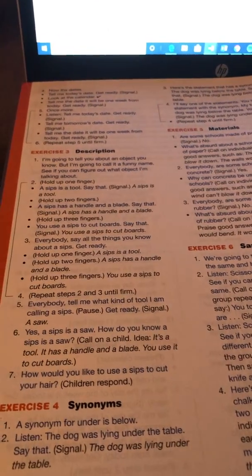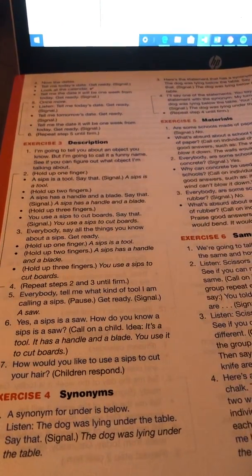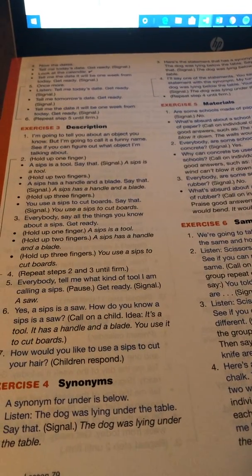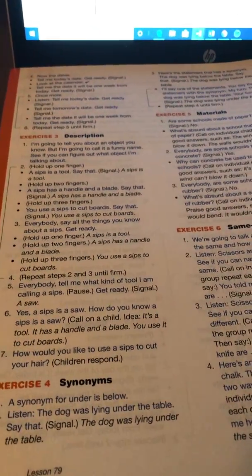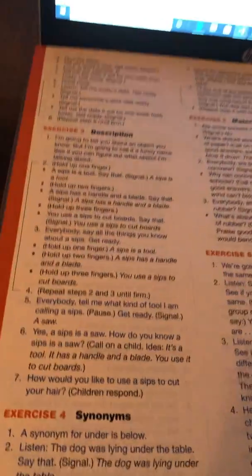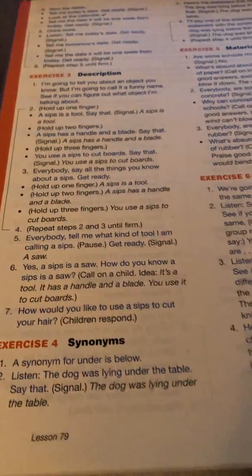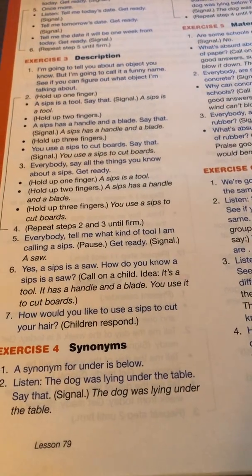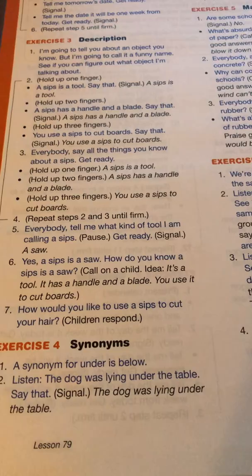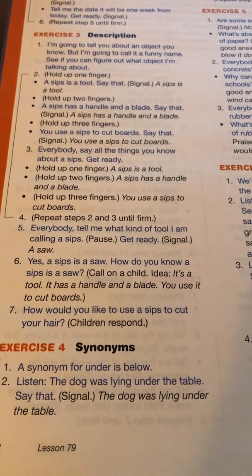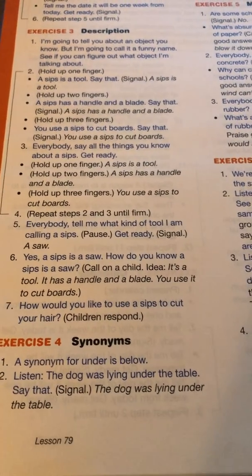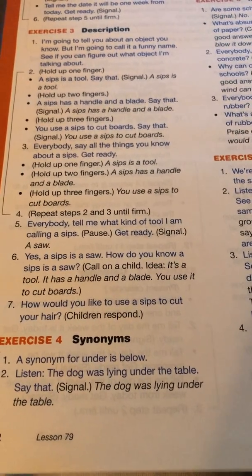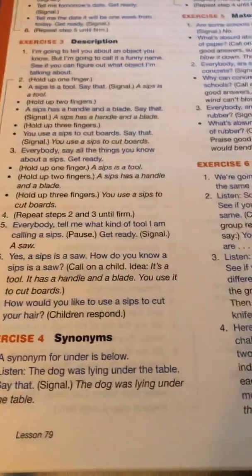Good job. Everybody, tell me what kind of tool I am calling a SIPS. A SIPS is a saw. Some friends may have said a knife, but how do we know that it's a saw? Right, because we can use it to cut boards. Would you like to use a SIPS to cut your hair? Me neither. I would like to use scissors.